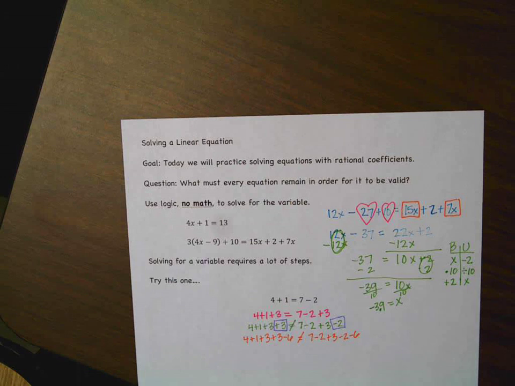Today we will practice solving equations with rational coefficients. That's what we're doing. What must every equation remain in order for it to be valid? It must remain balanced, equal, same as, okay?